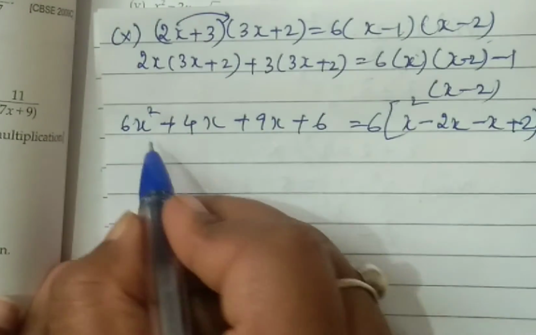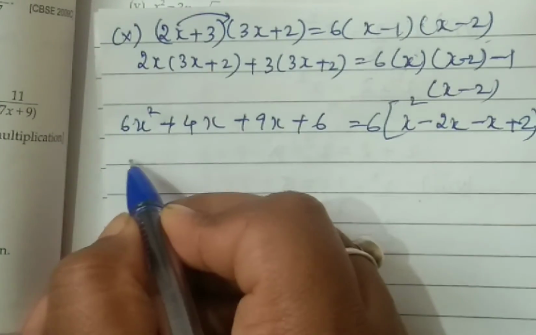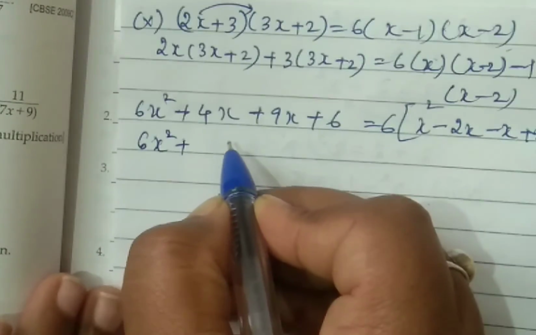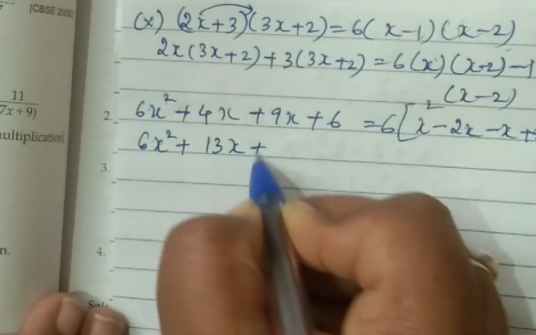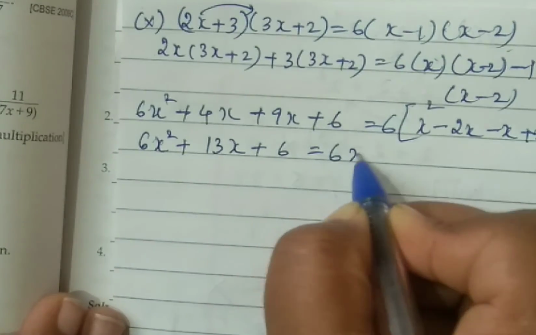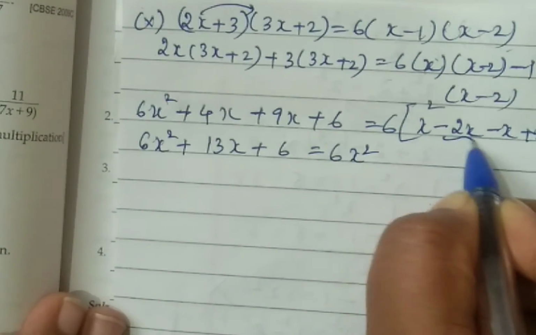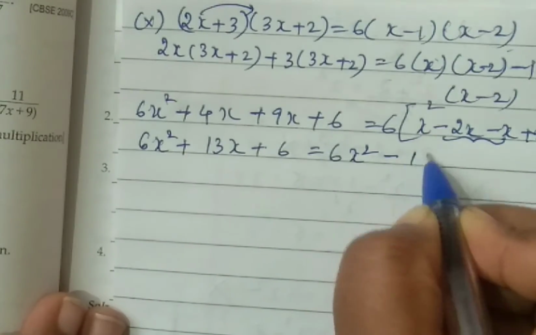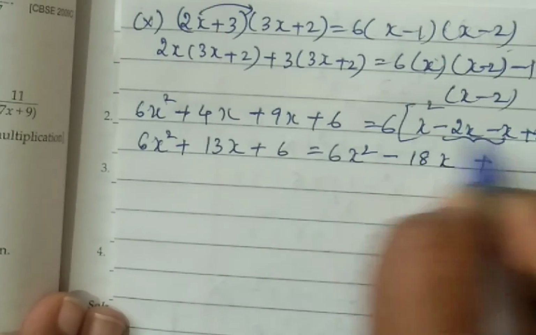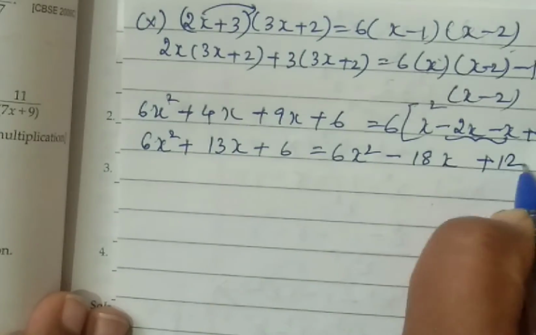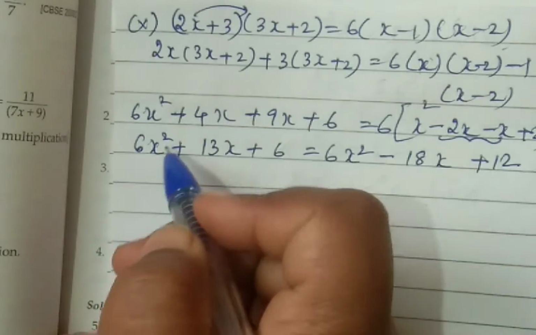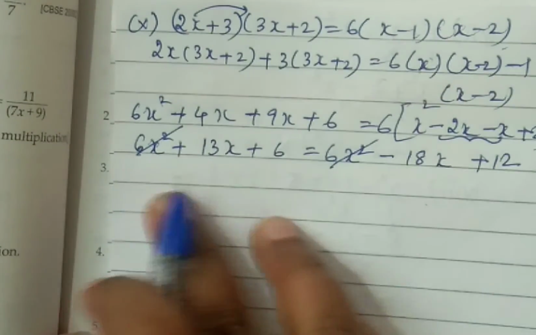Okay. Now here you get 6x square plus 9 plus 4 is 13x plus 6 is equal to 6x square. Here these two you can add. So it will be minus 3, 3 6s are 18, minus 18x plus 6 2s are 12. So now when you see left hand side, right hand side, both the sides you have x square and x square.